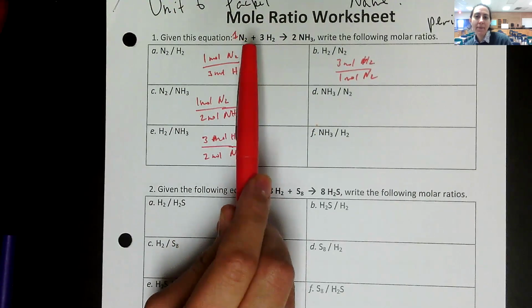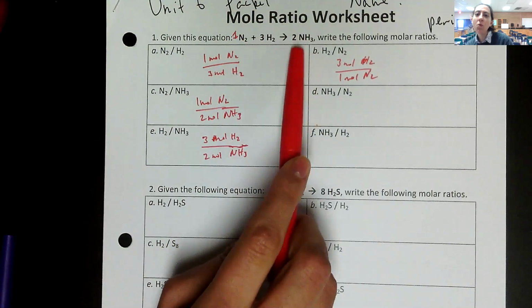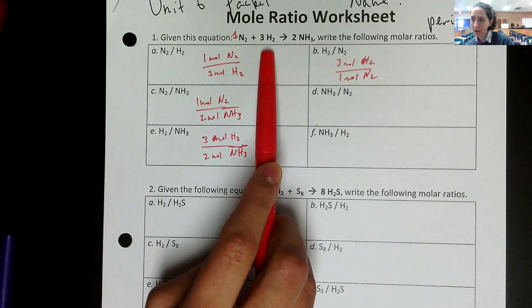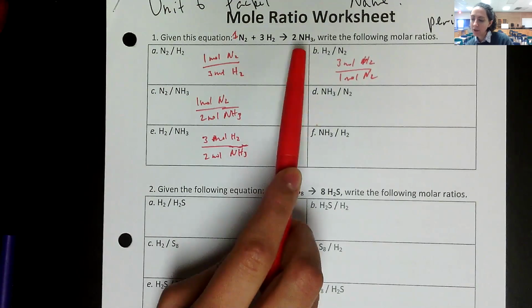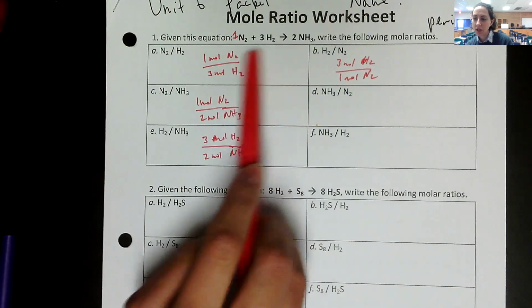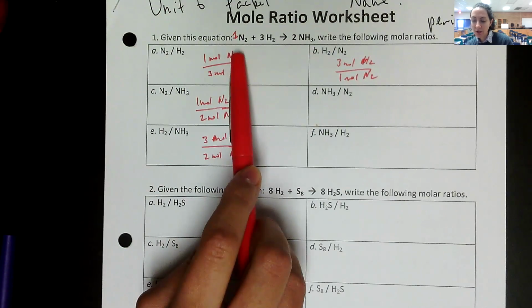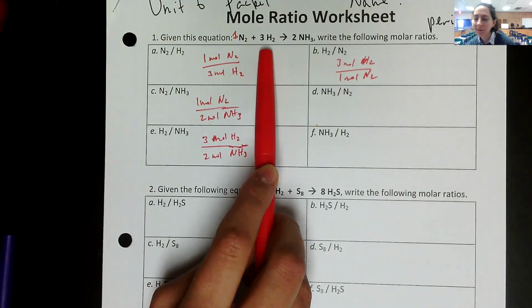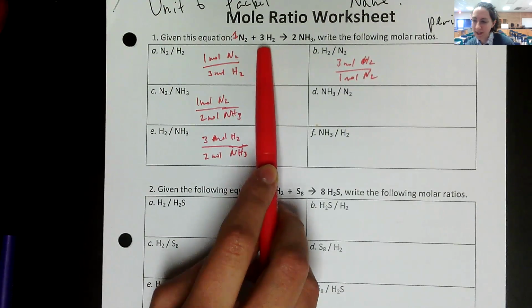So this is really important. If you want to make ammonia, you need to know how much nitrogen and how much hydrogen to add together to make the most amount of ammonia that you can and to make this really efficient. If you don't add enough nitrogen, you're going to have a lot of leftover hydrogen that's just wasted, and you want to minimize your waste.